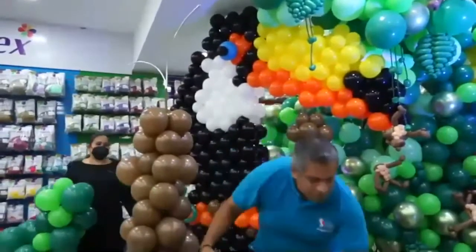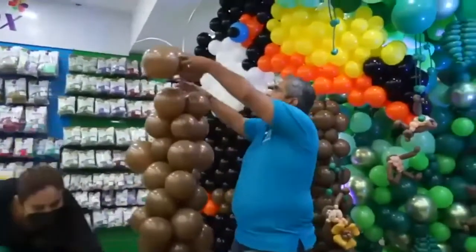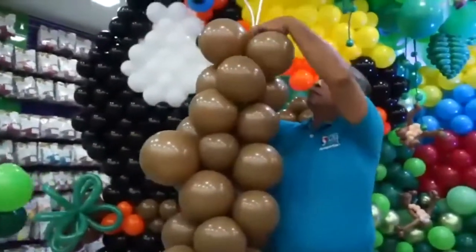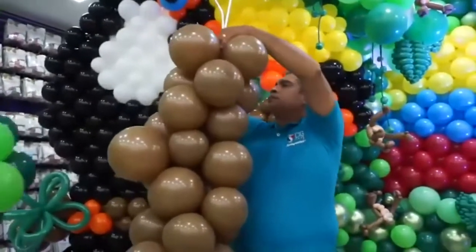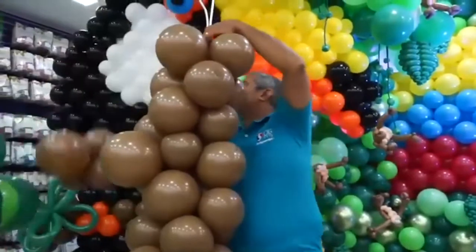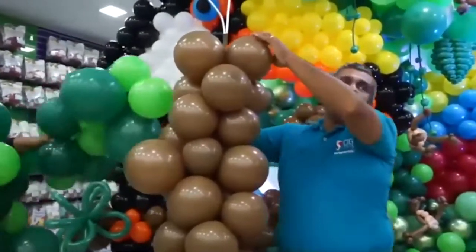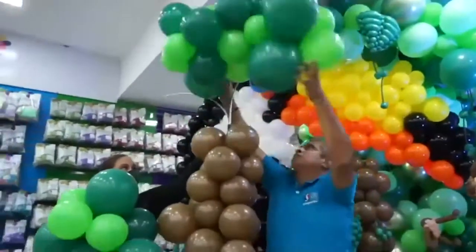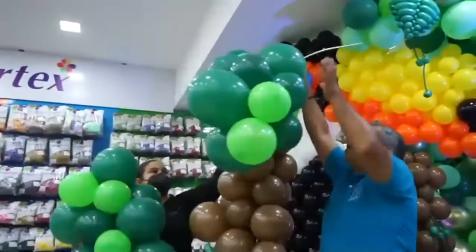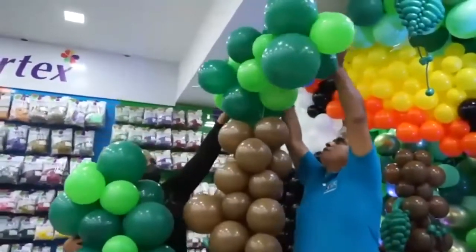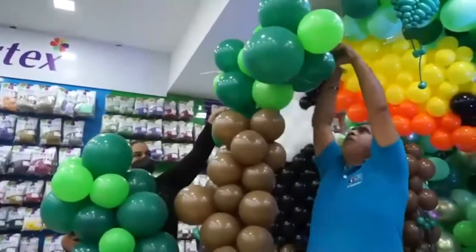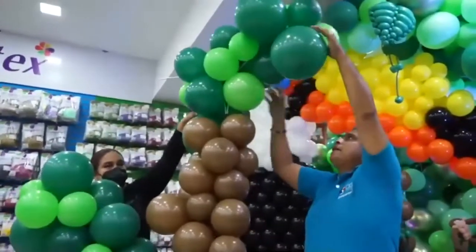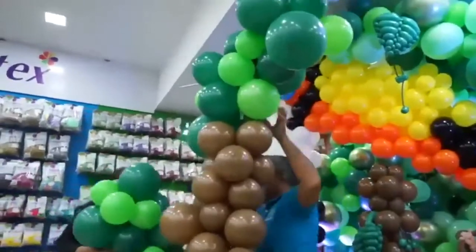So he's passing the stair rod through the middle of the balloons. This balloon bouquet will have a height of approximately 1.8 meters, and in length it will be like 2 meters. I'm going to make a little bit of the form of the tree using 260, putting together more organic clusters.